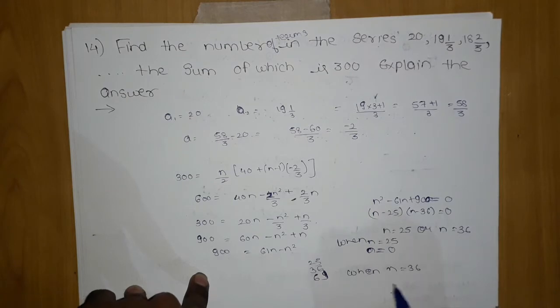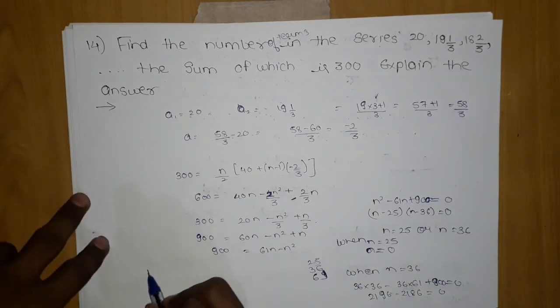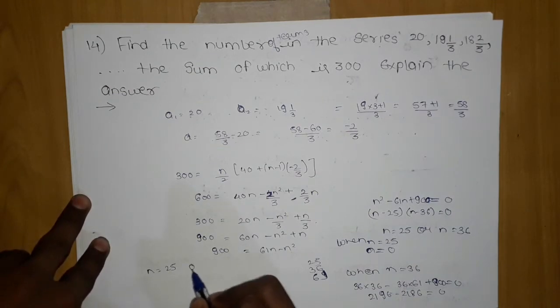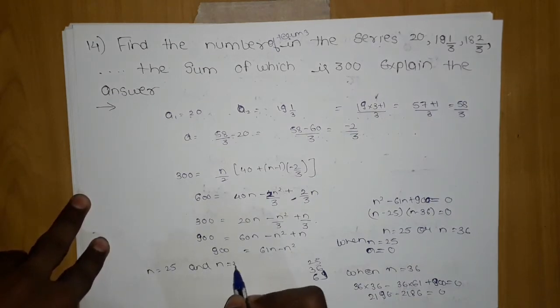What do I get? 36 minus 36 into 61, plus 900 should be equal to 0. What do I have? 2196 minus 2196, equal to 0. So they are finally equal, so both are valid. So n is equal to 25 and n is equal to 36, both are valid.